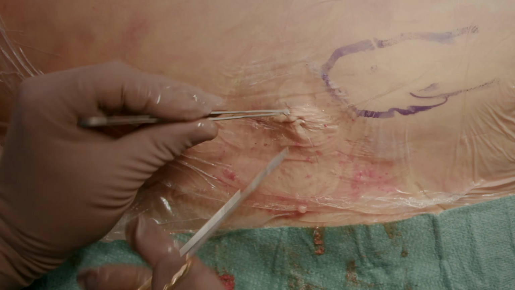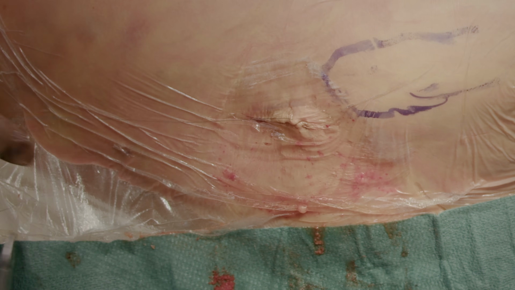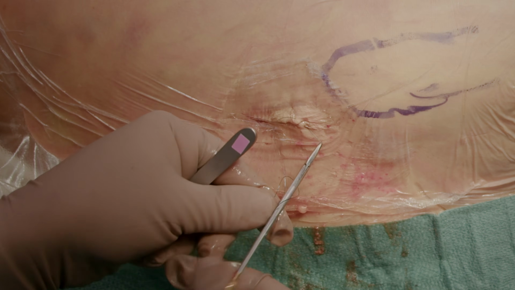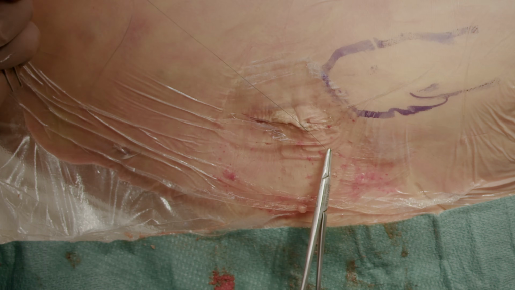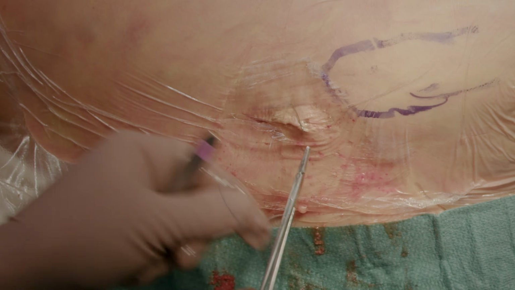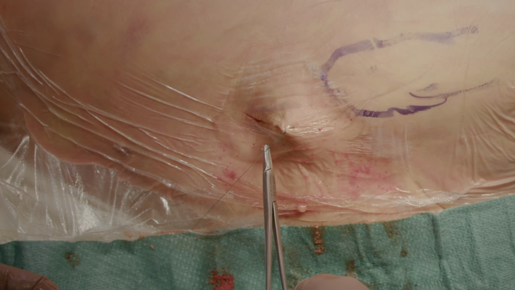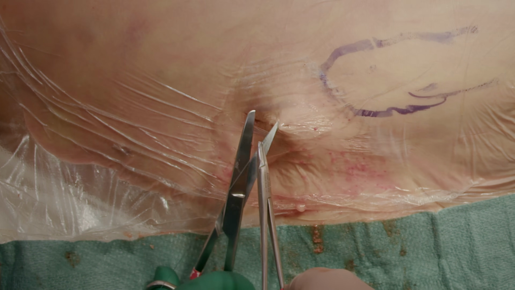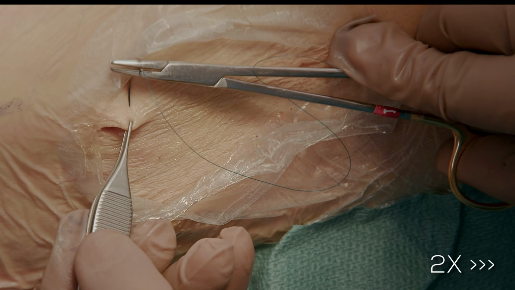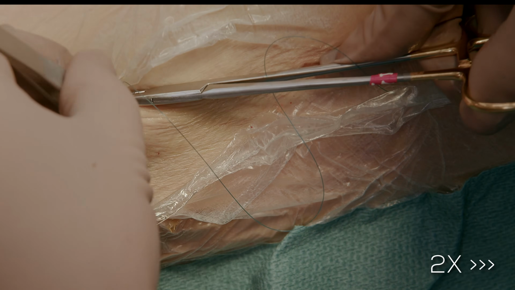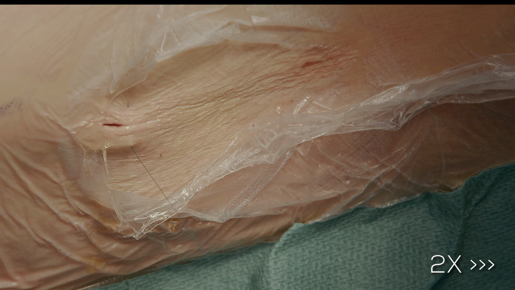It is also possible to close the skin using surgical staples. Closure of the skin alone is enough for the distal wounds.